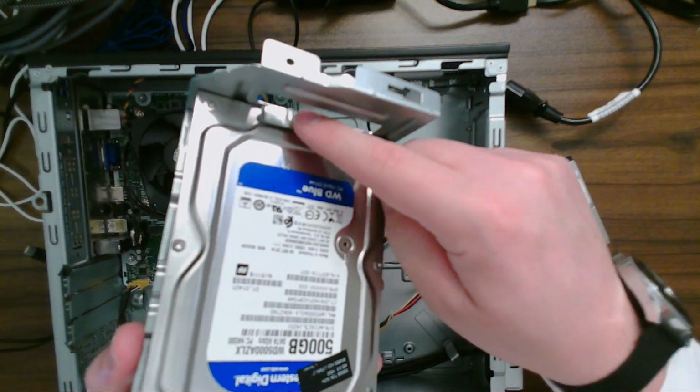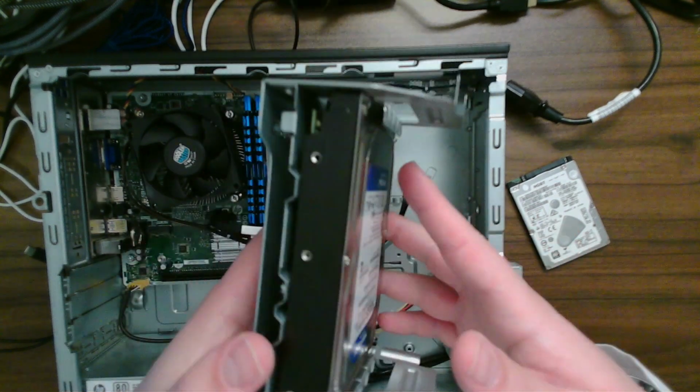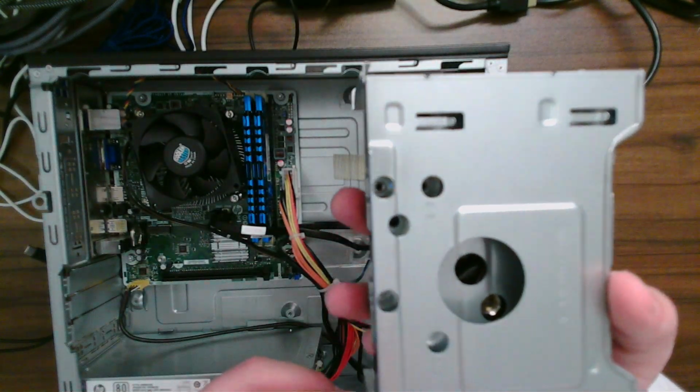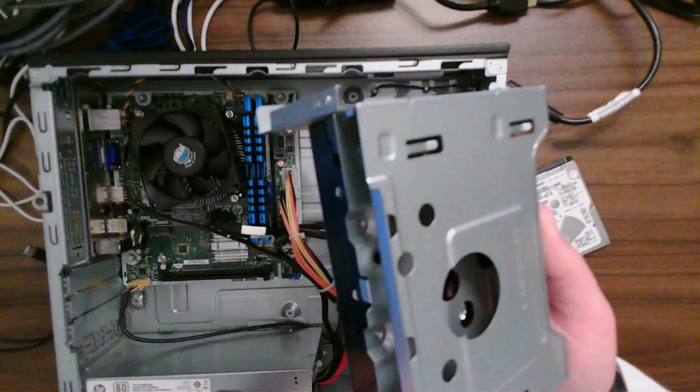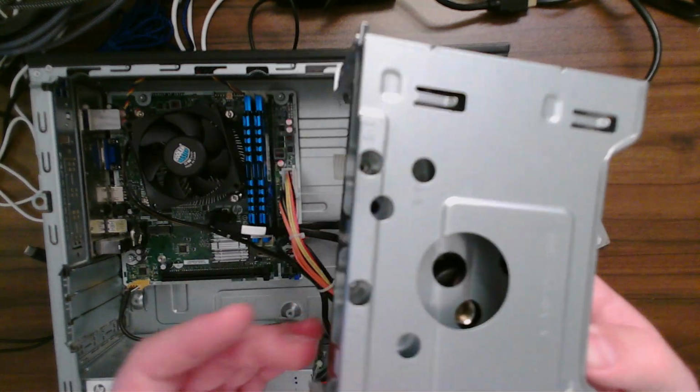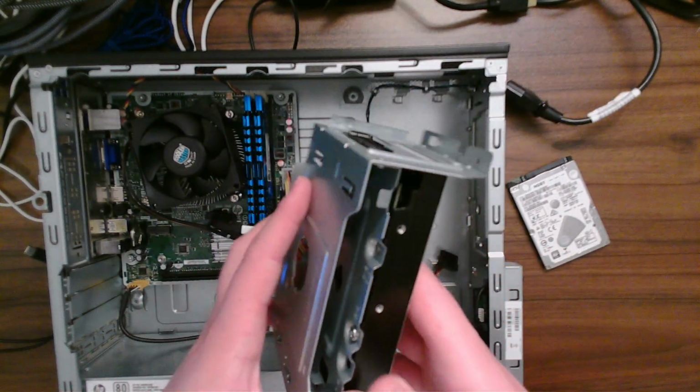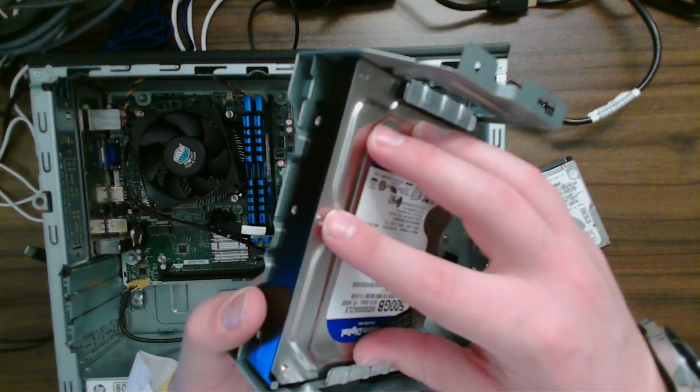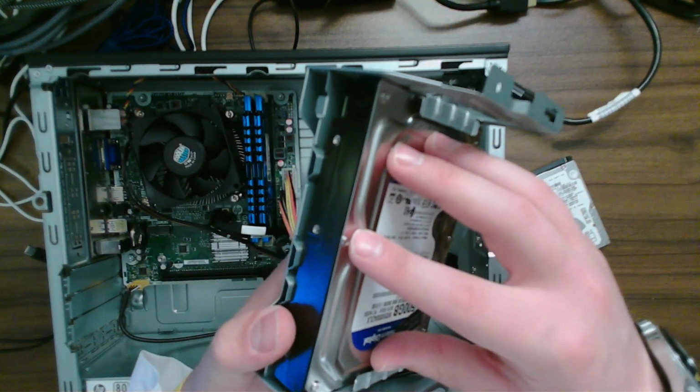There are little rails down here that are going to hold it, but this is one of those cases of do as I say, not as I do, because I should definitely have had more screws in this, and I don't know where they went. The last thing you want is one of these hard drives to shake when they're running. So absolutely put all the screws in.